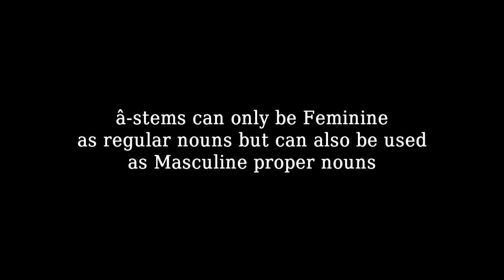Now, they can only be feminine, but they have a strange little feature, and that is that they can also be used in masculine proper nouns, so names. I will go into this later in the video, but for now, I'm just going to show you the more common use of R-stems and show you how a feminine R-stem declines. So let's jump right in and start with R-stems in the singular.